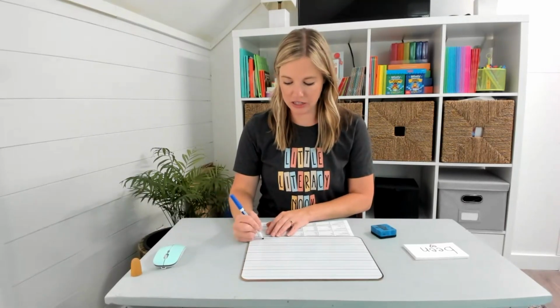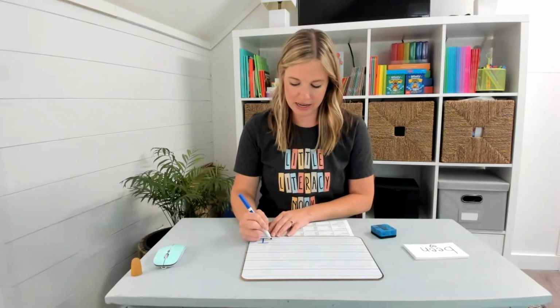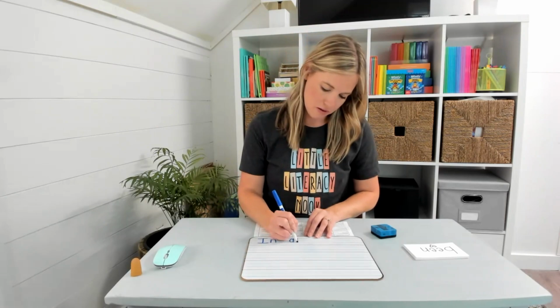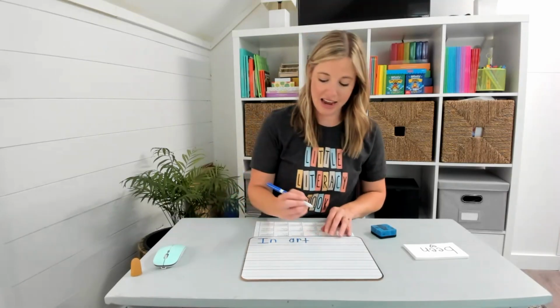In, capital I to start our sentence, as always. In art. Art. What letters spell R? A-R. And then T.